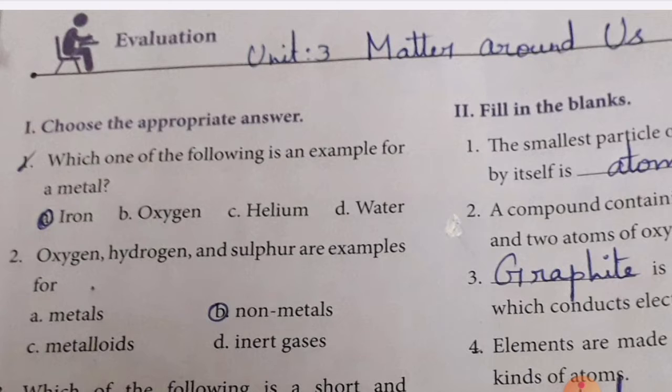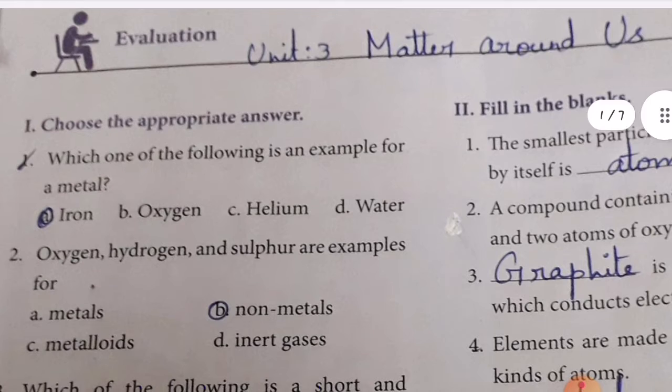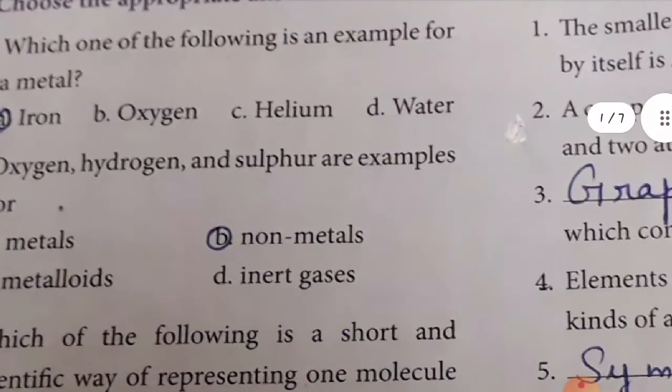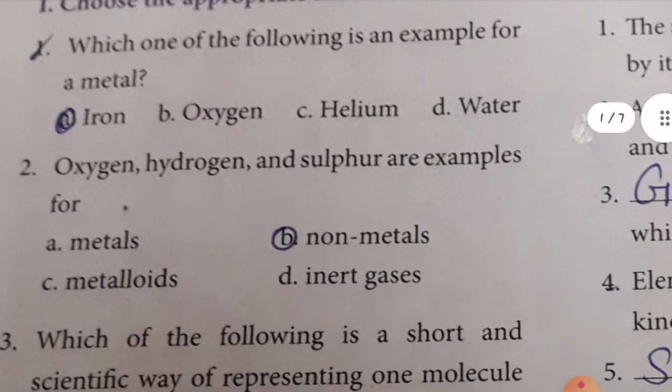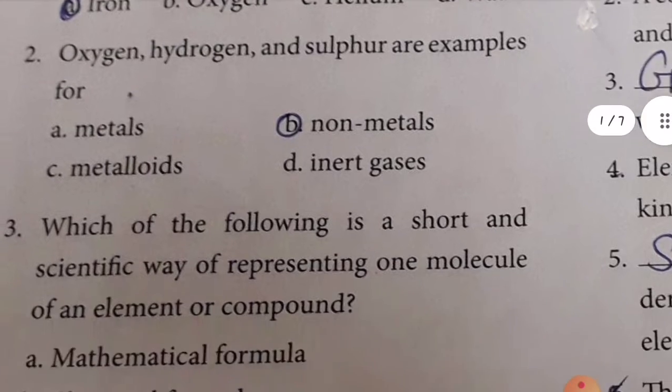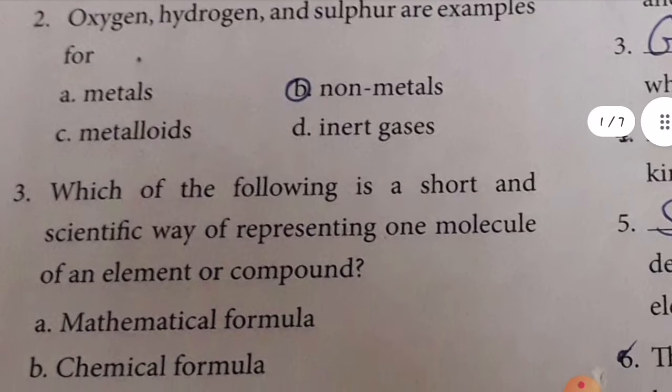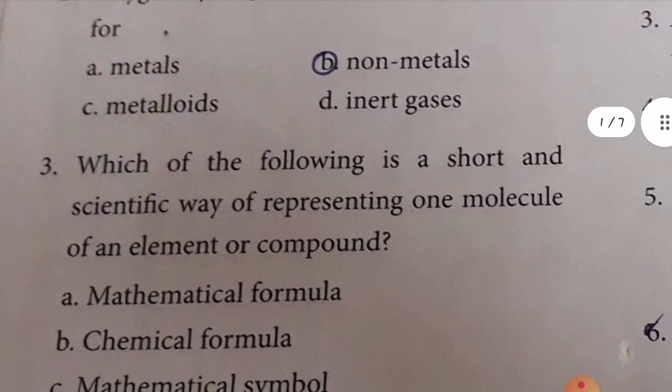See Roman numeral 1, choose the appropriate answer. First one, which one of the following is an example of a metal? Option A, iron. Second one, oxygen, hydrogen and sulfur are examples for option B, non-metals. Oxygen, hydrogen and sulfur are all gases, so they are non-metals.